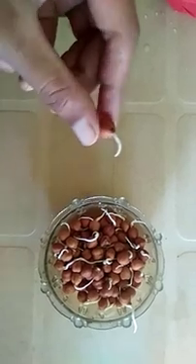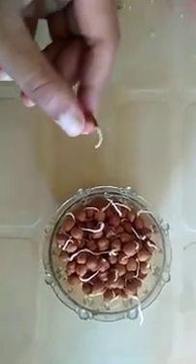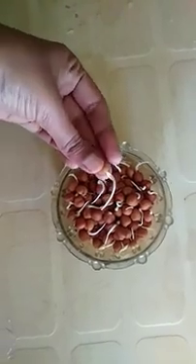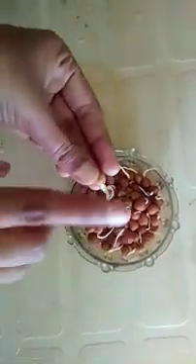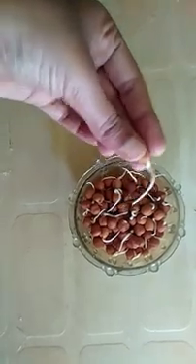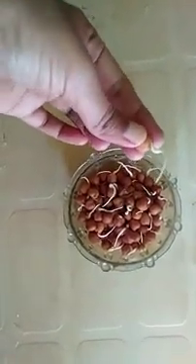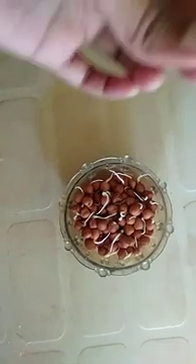The following day, do you observe any changes in the seeds? Look here. A small white-like structure may have grown outside the seed, and it is called the sprout of that seed. If so, the seeds have sprouted.